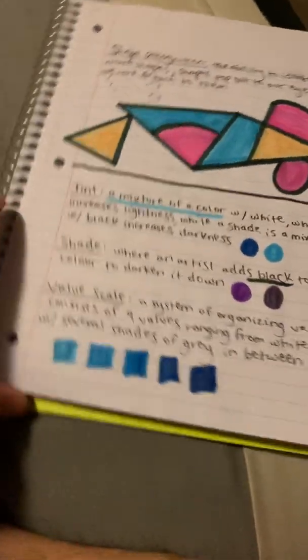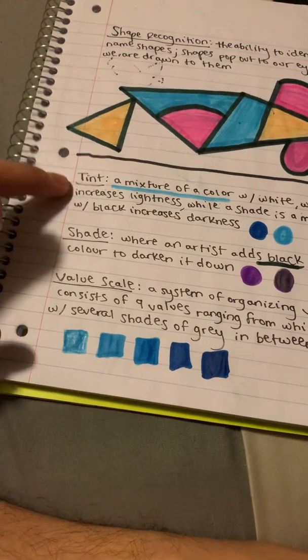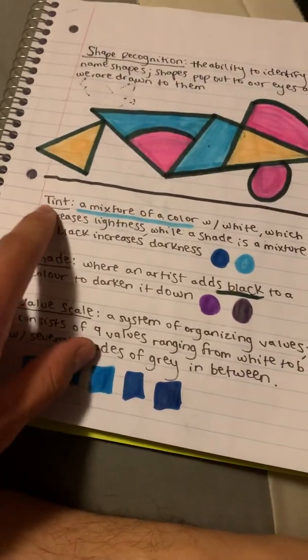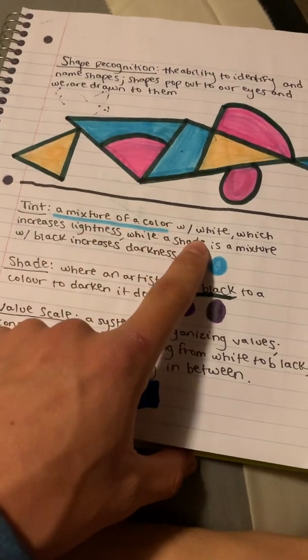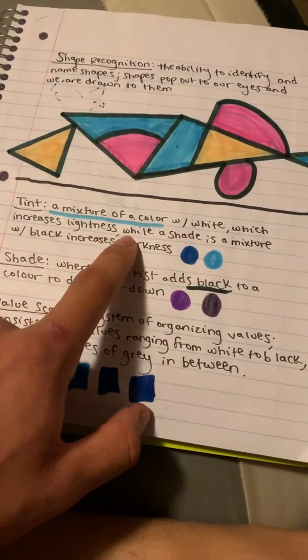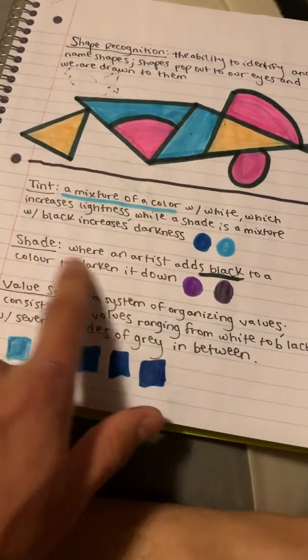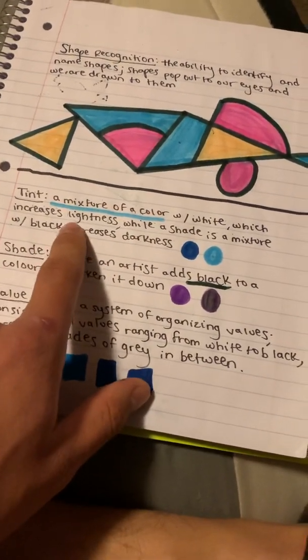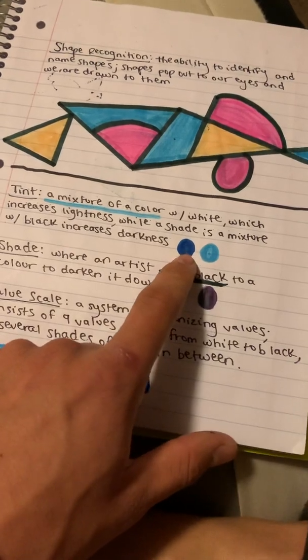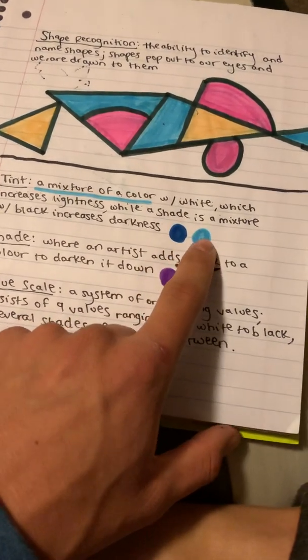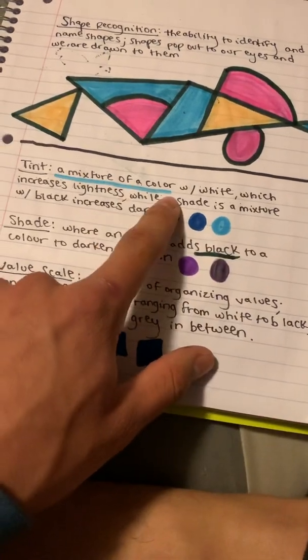The last ones were, we were told to identify tint and shade and then the value scale. So first off, a tint is a mixture of a color with white, which increases lightness, while a shade is a mixture with black, which increases darkness. I'll go into that as well. Essentially, I picked out from our markers the dark blue and then the light blue, adding in white, of course, like it had stated.